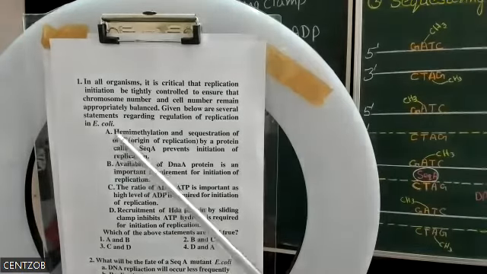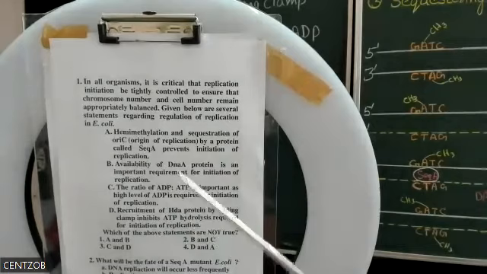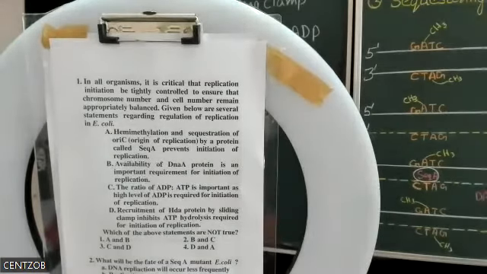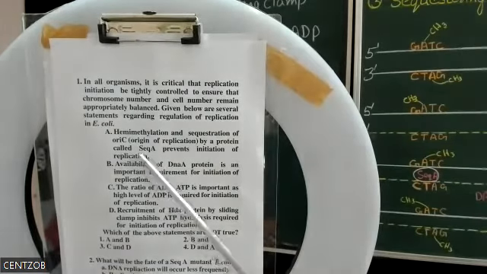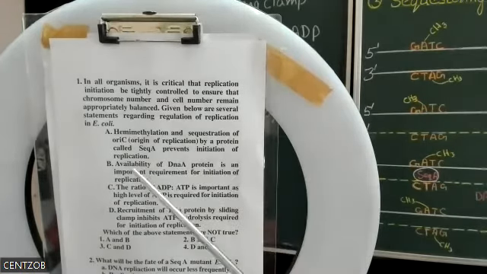A: Hemimethylation and sequestration of OriC, that is the origin of replication, by a protein called SeqA prevents initiation of replication.